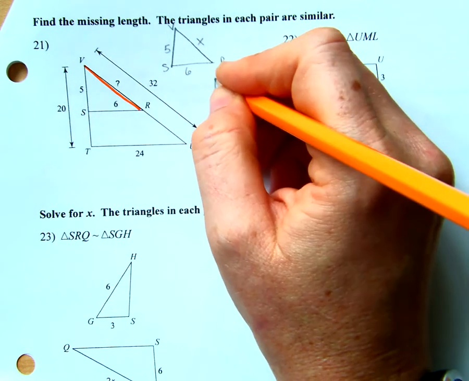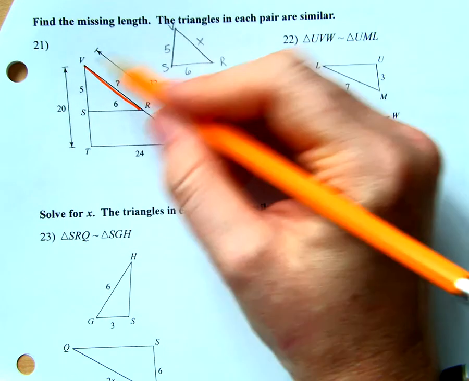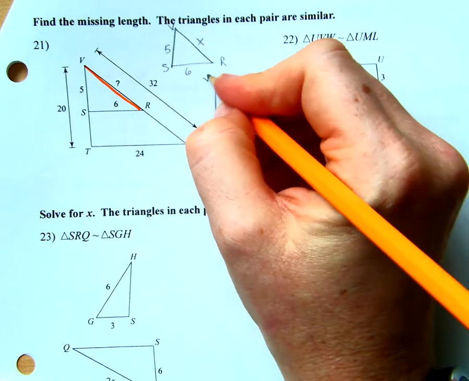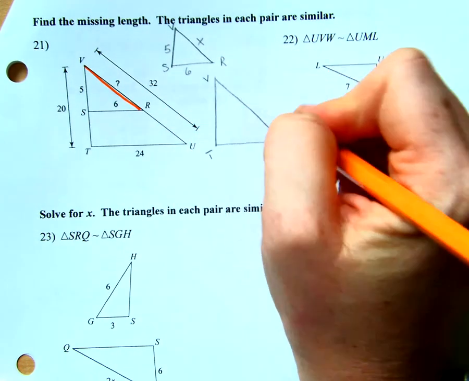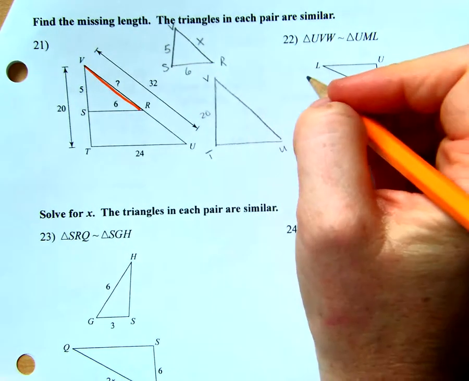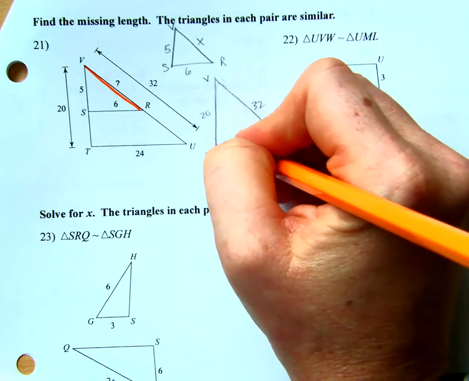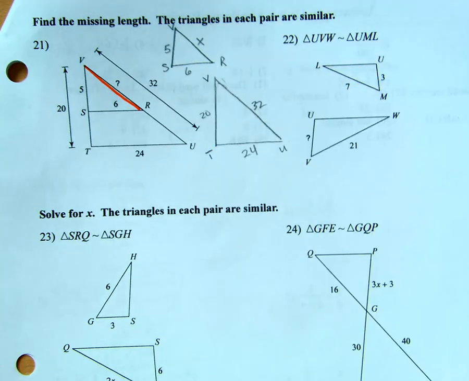And then I have a big triangle. My big triangle is VTU, and this side length is 20, this side length is 32, and this side length is 24.